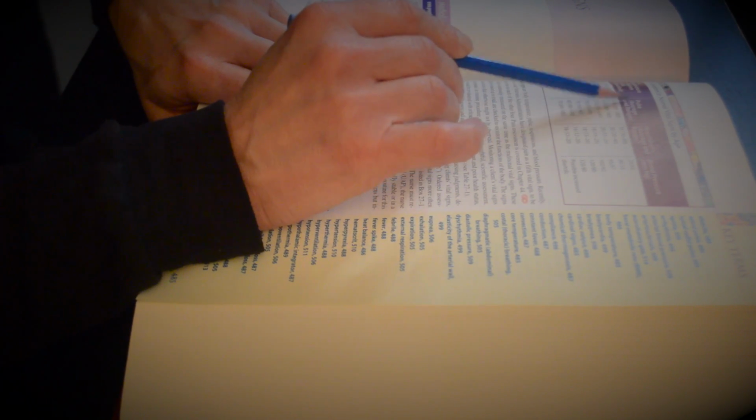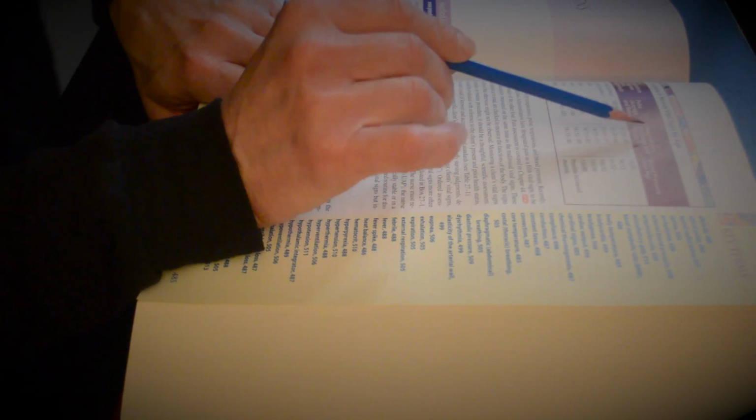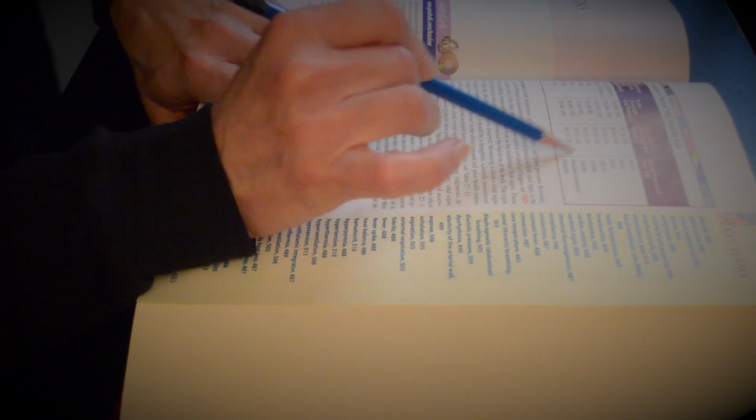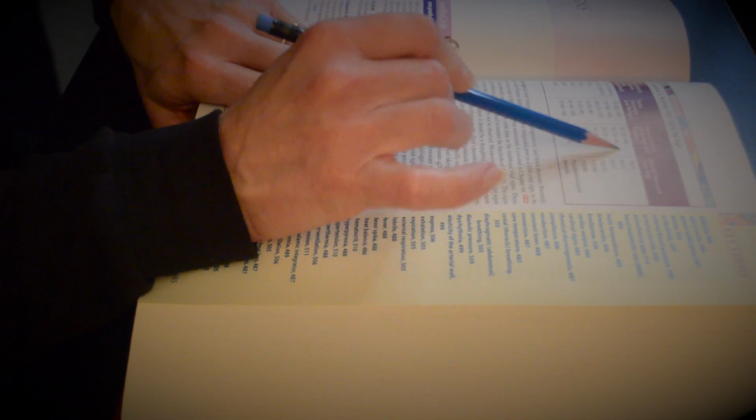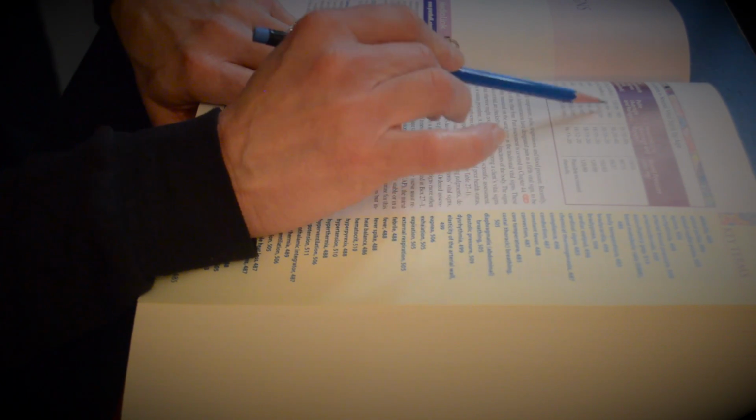Okay, so each vital sign, temperature, pulse, respirations, and blood pressure have different normal values for different age groups.